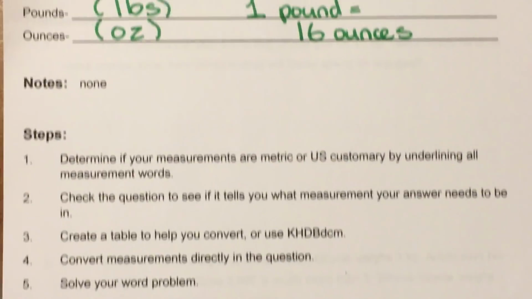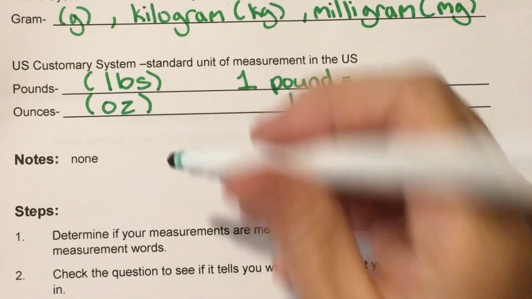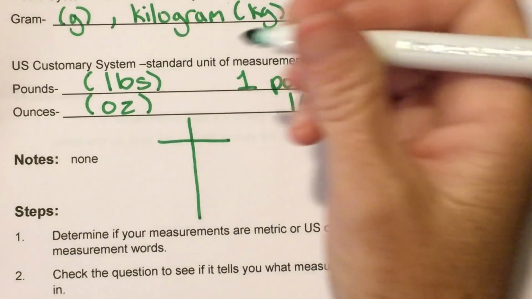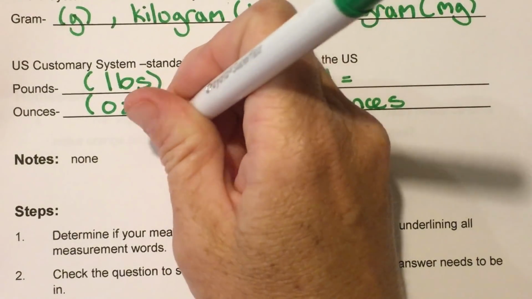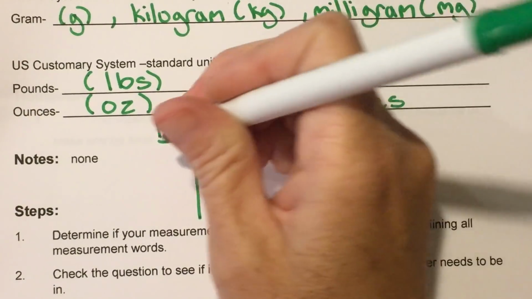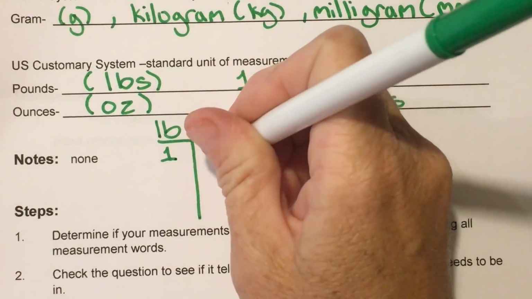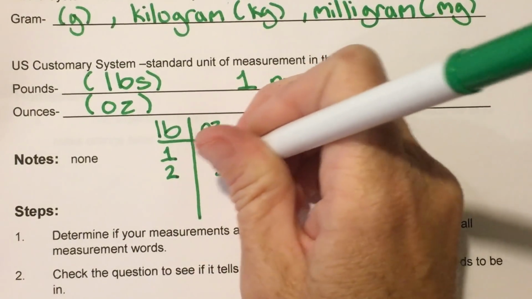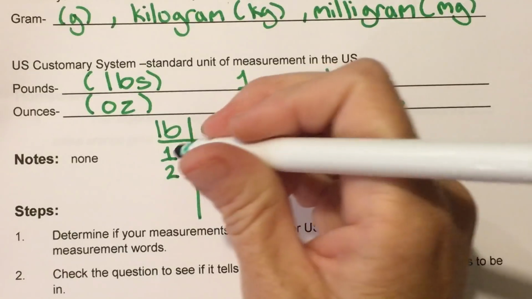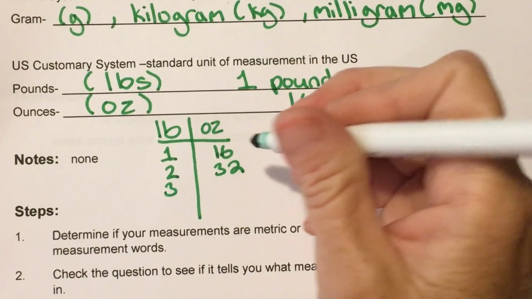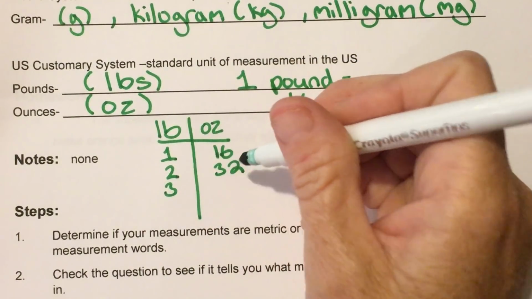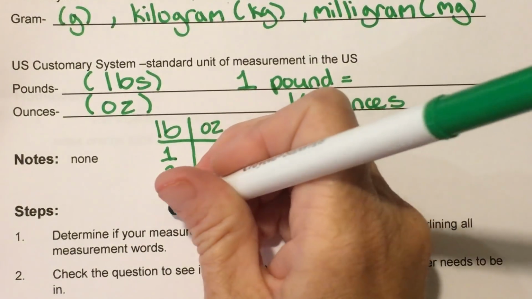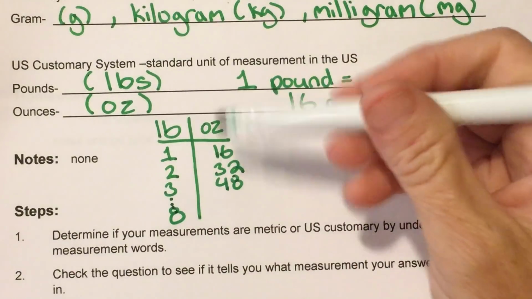So before we go on, I actually realized I did miss one thing. What would our table look like? So our table for this would be, if I had my pounds and my ounces, well, 1 pound is equal to 16 ounces. 2 pounds is equal to 32 ounces. 3 pounds, I'd have to add another 16 ounces, so it's 48. And then remember, I should be able to use the pattern to help me.